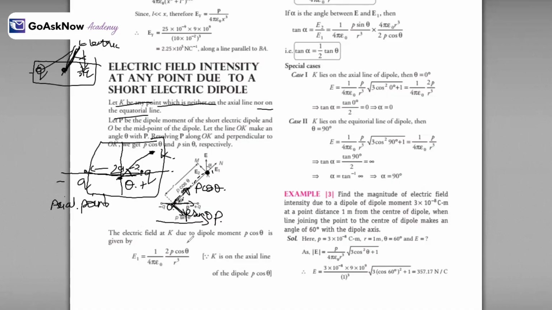So for an axial point the electric field value is 2P upon 4 pi epsilon naught r cube, which is the formula of electric field due to axial point of a dipole. But here we have the P cos theta component, so we will add cos theta also.